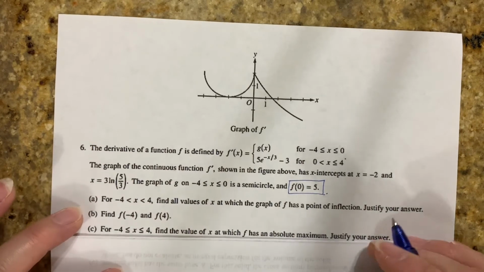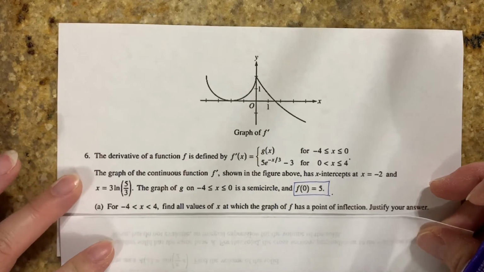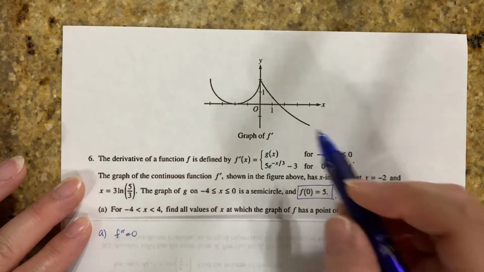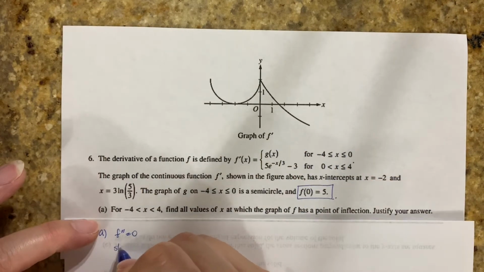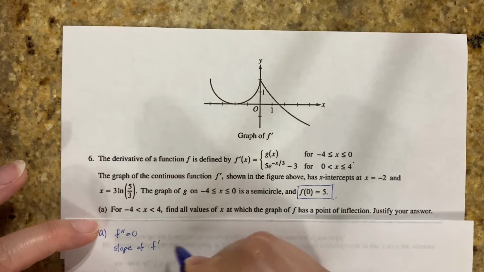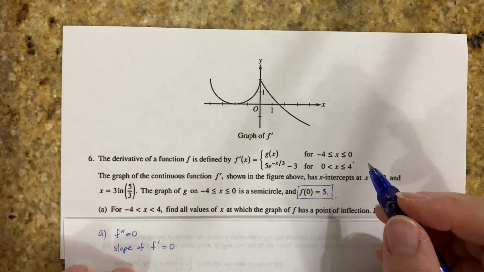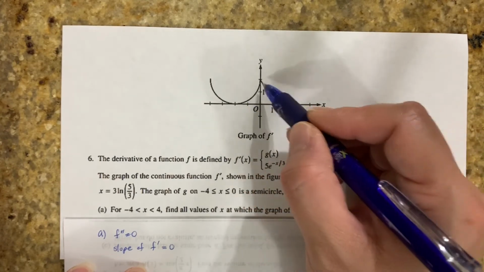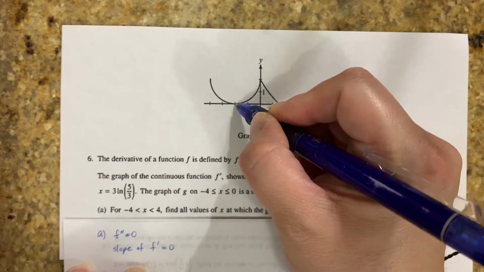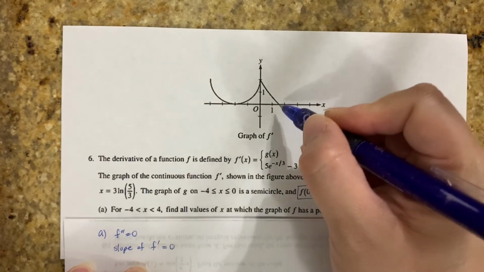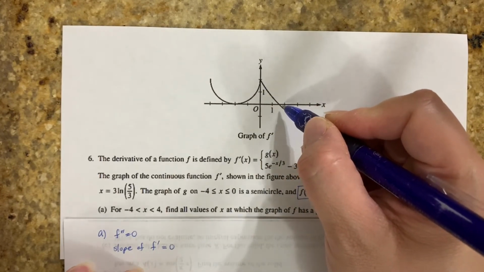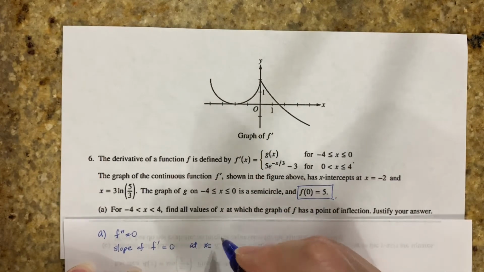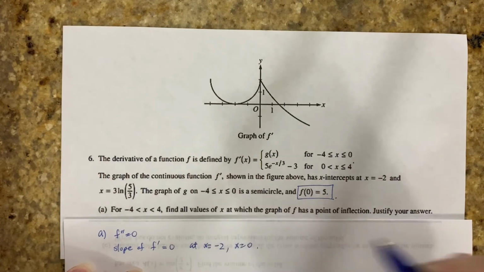Justify your answer. So for f to have a point of inflection, f double prime must equal 0. So we're looking for f double prime equals 0. Well, this is a graph of f prime, which means I'm looking for the slope of f prime equals 0. So when is the slope equal 0 on this picture? Well, slope is 0 at -2 and at 0, right? That is not a slope of 0, that is a value of 0. So we have a slope of 0 at those 2 points, at x equals -2 and x equals 0.